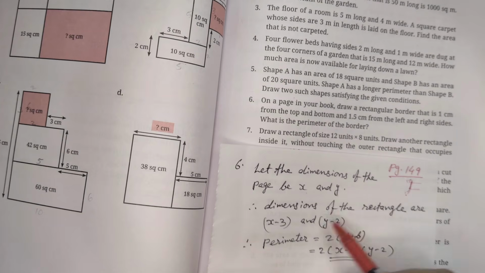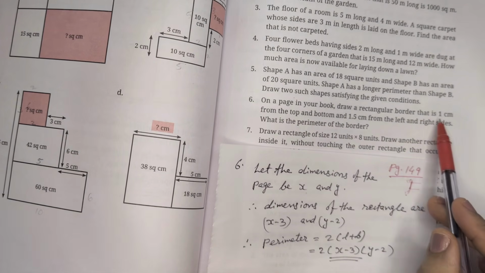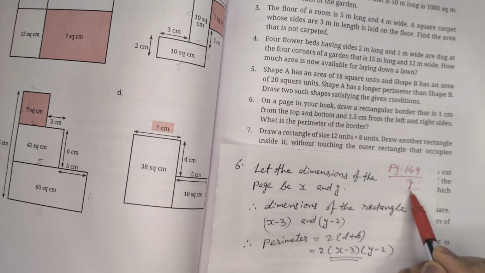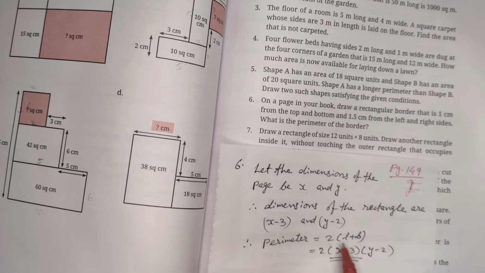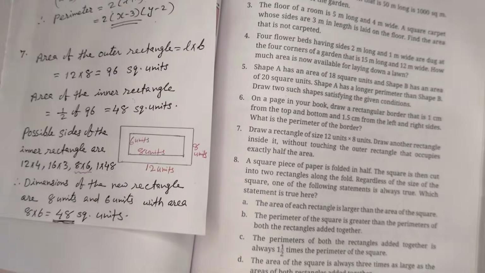So x minus 3. Same way here also, that will come 1 centimeter from left and right. So that is coming 2 centimeters, so y minus 2. Then perimeter of that is equal to 2 into (length plus breadth). Here length is x minus 3 and breadth is y minus 2. So 2 into (x minus 3 plus y minus 2).